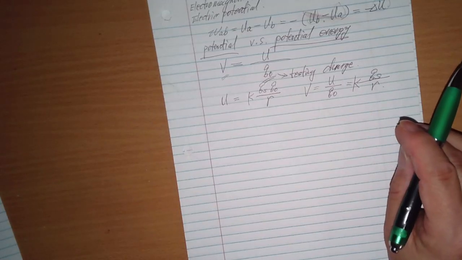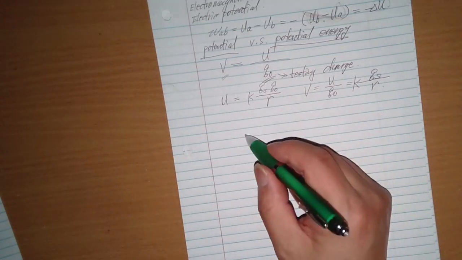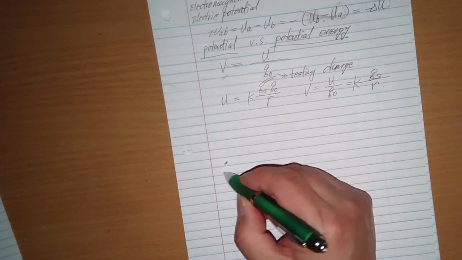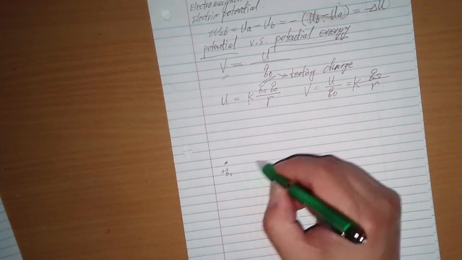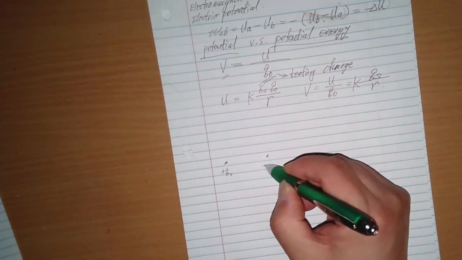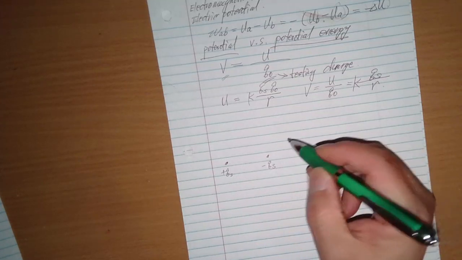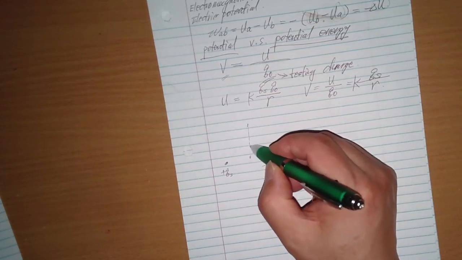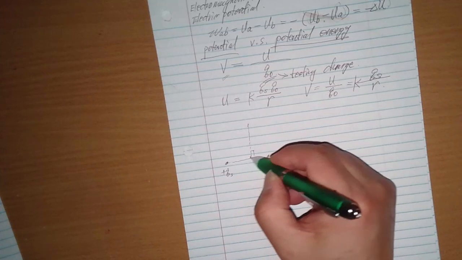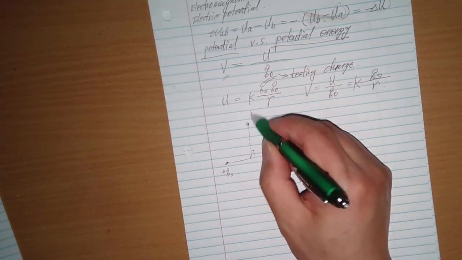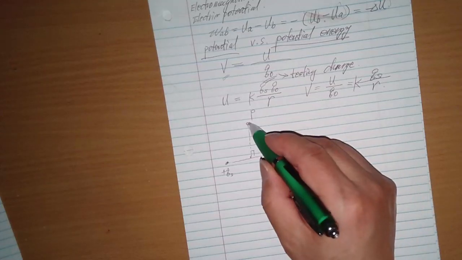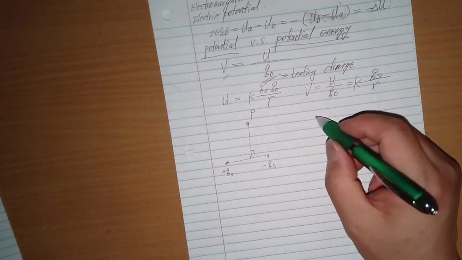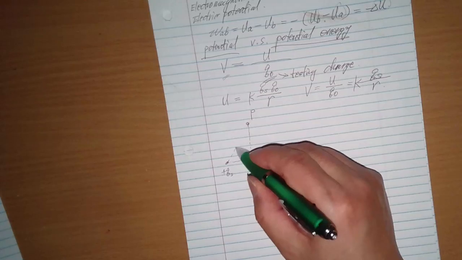Okay, let's see. Let me give you an example. For instance, we have two point charges, one is positive Q_S and another one is negative Q_S, and we try to find this point right here, P. We want to look at the potential at this specific point. So how do we do that? We need to connect those two.